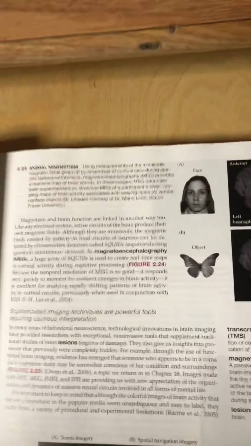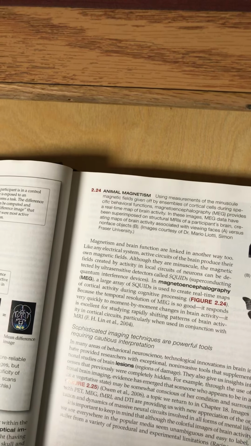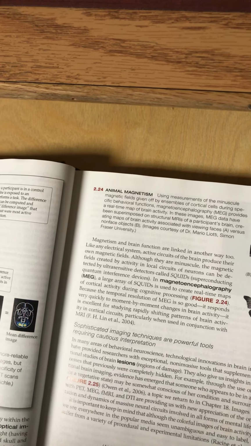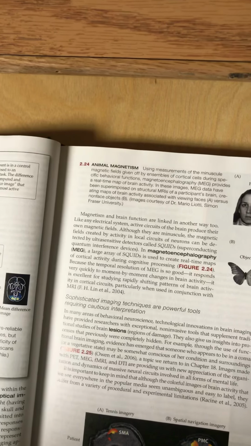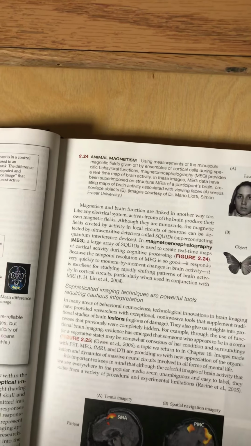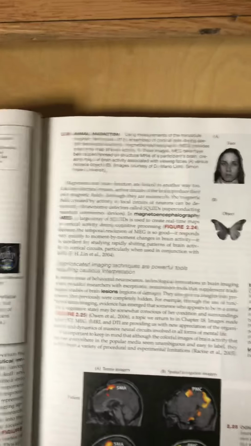Next we have, this one's a mouthful, MEG, the magnetoencephalography. It uses ultrasensitive detectors to detect magnetic fields made by the brain. It's good for showing rapid changes.